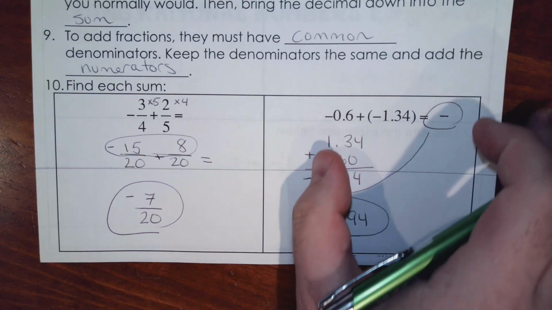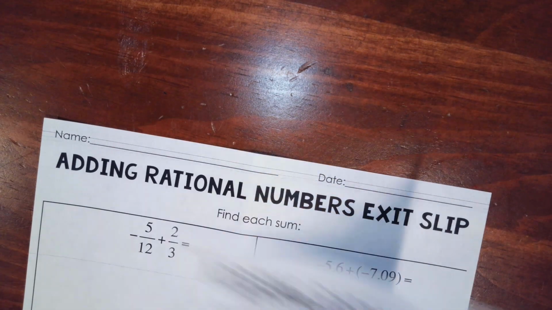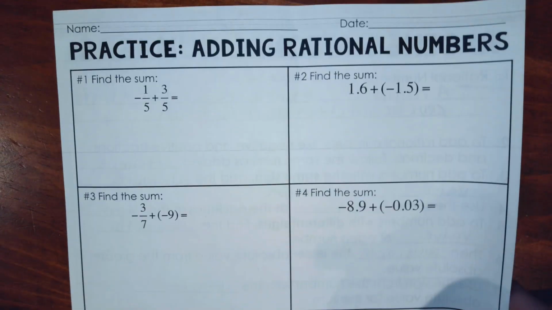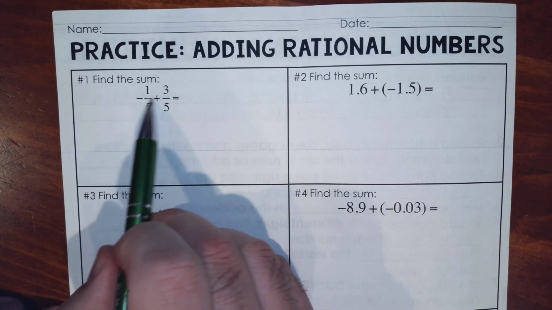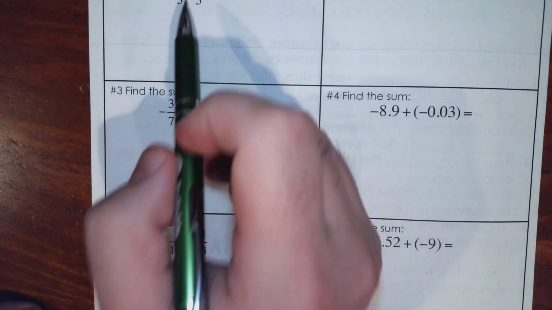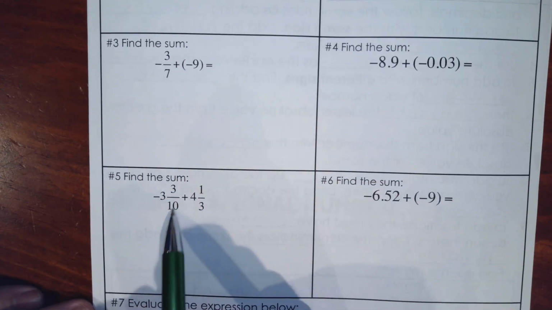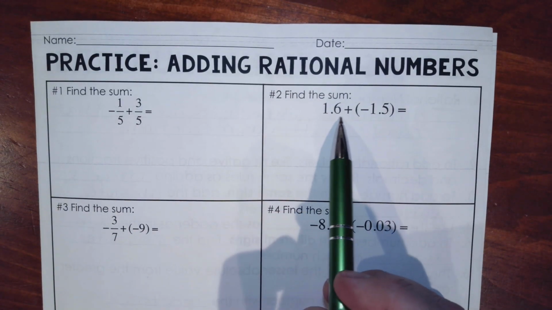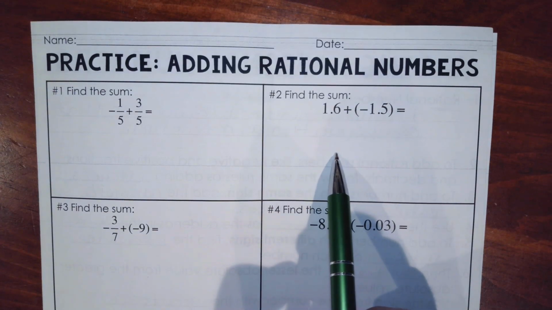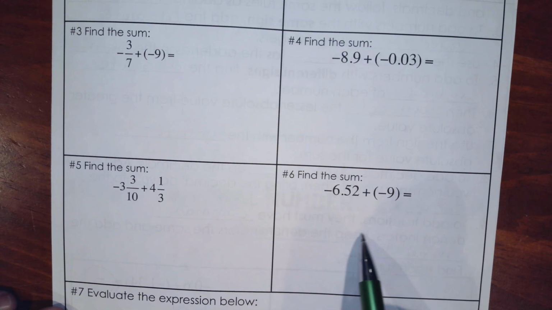Okay. So now you're going to flip your page over and answer the questions on the back. Whenever you have a fraction problem, you want to remember to find common denominators, just like we have here. Whenever you have decimals, make sure you line up the place values.